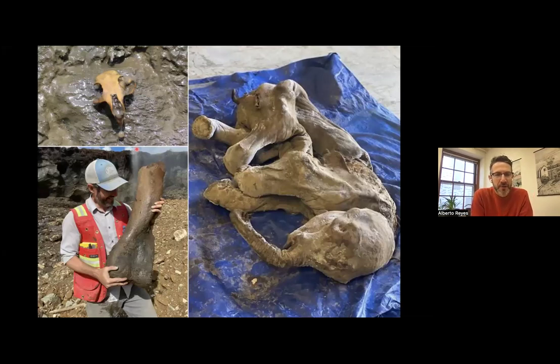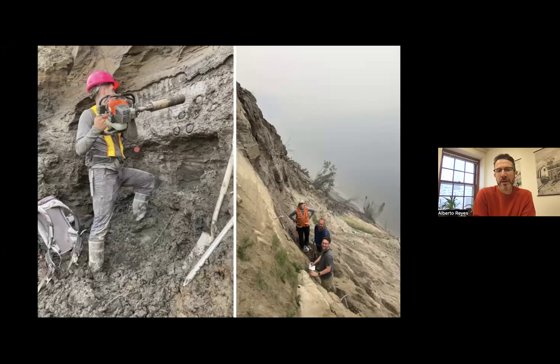As a result of this permafrost legacy, we get treasures like really incredible faunal records, both in terms of bones and DNA. This is a mummified baby mammoth that was exhumed from a placer gold mine in the Yukon Territory a couple summers ago on the right there. A ground squirrel skull coming out of permafrost, and then a leg bone from a mammoth at a mine a few years ago. And the permafrost preservation of all this stuff is what makes it such a fascinating place to work.